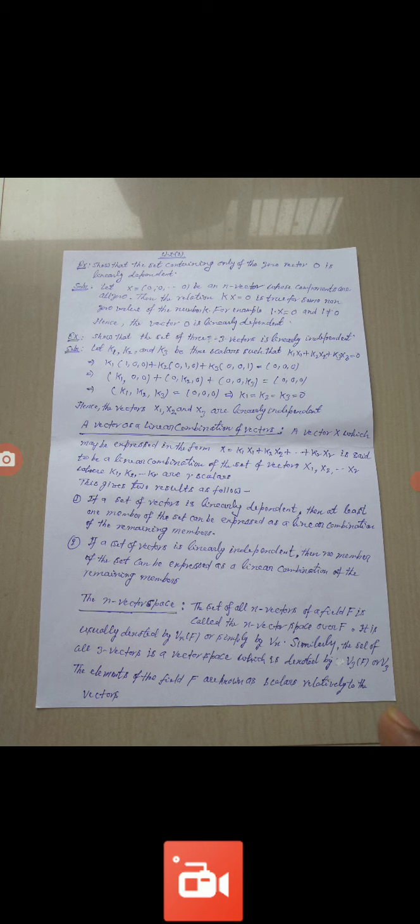Similarly, the set of all three vectors is a vector space which is denoted by V3(F) or V3, and the elements of the field F are known as scalars relative to vectors.